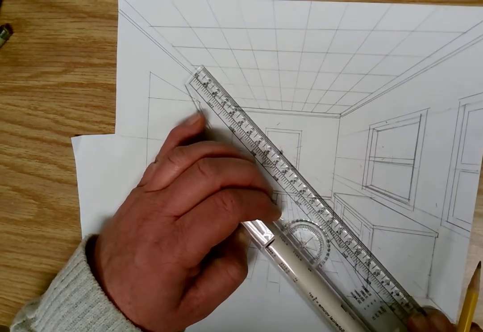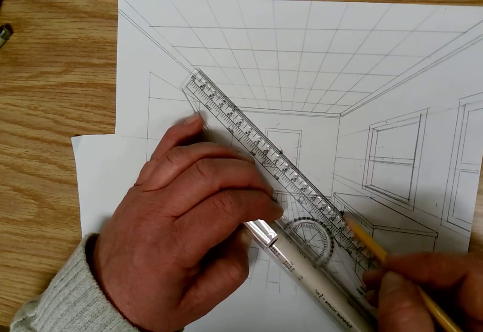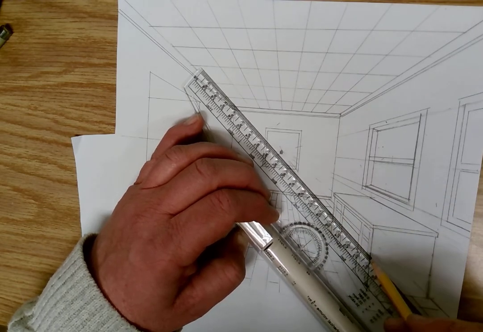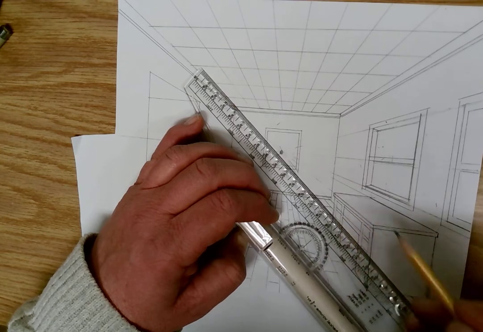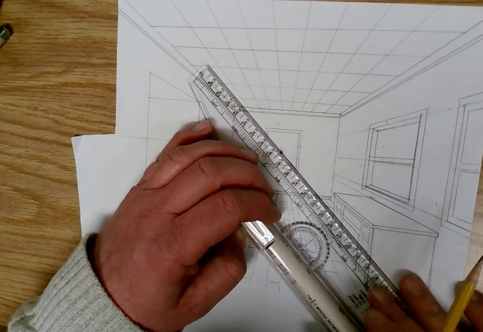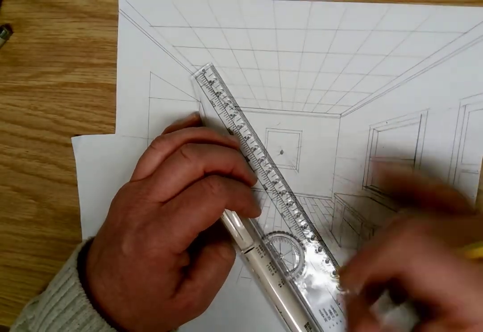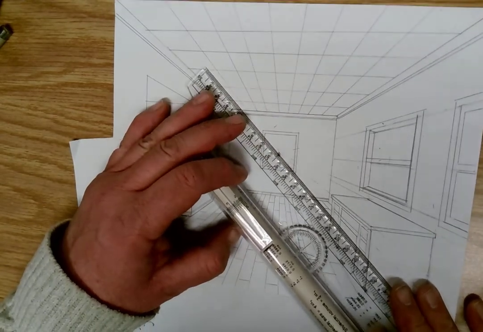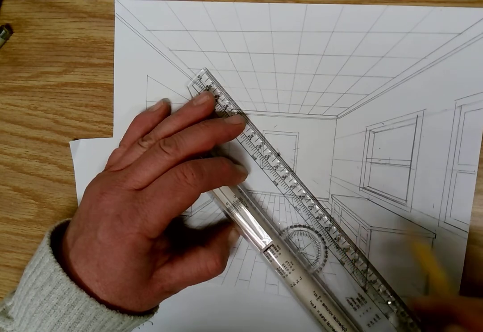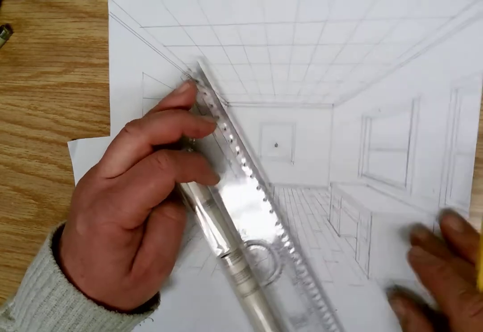Now I'm adding drawers. It wasn't quite on my orthogonal, or on my vanishing point, and it messed it up. You've got to make sure that you're on your vanishing point. And the bottom drawer will be a bigger drawer.